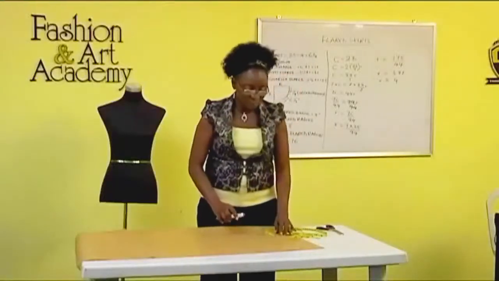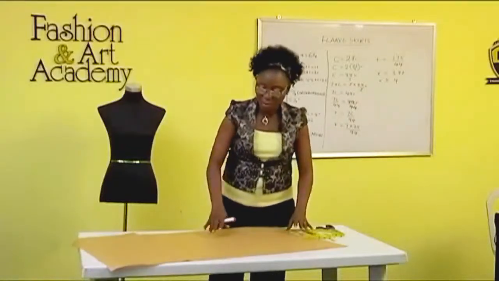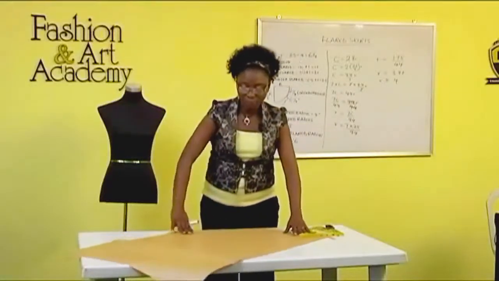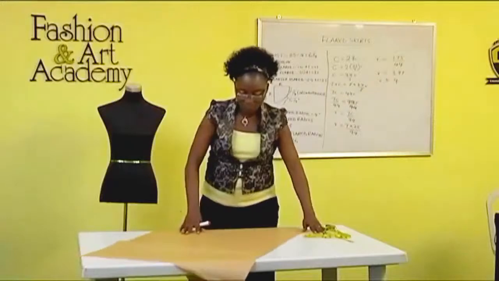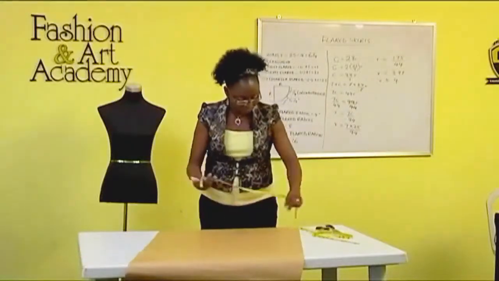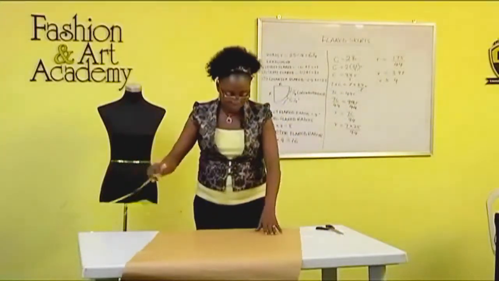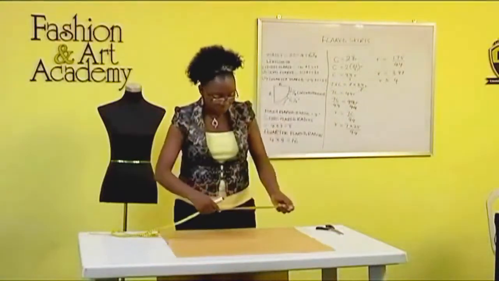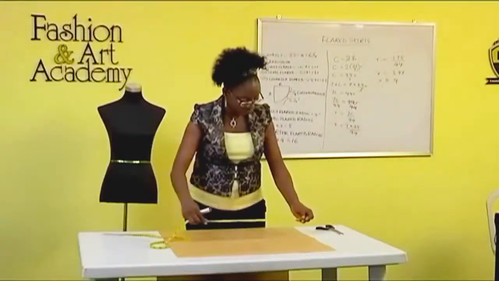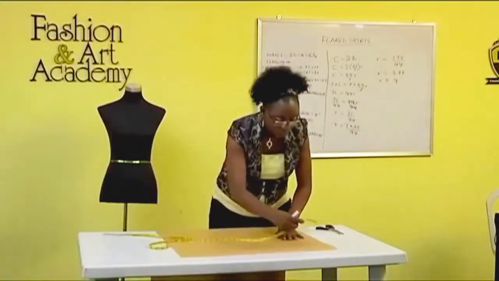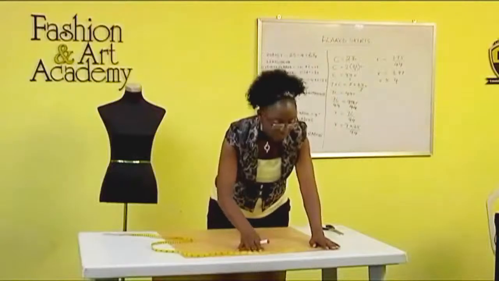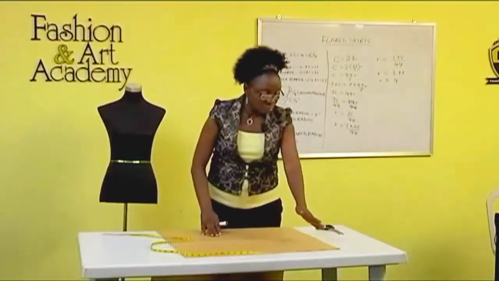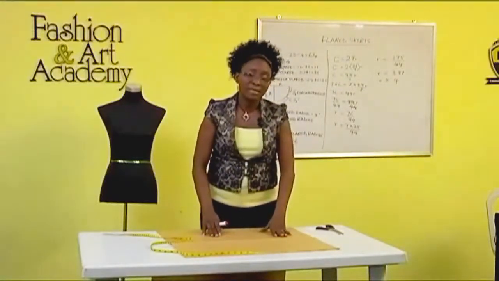This is for our fully flared. Now let's take another corner. I'm going to mark out the radius for my semi-flared skirt.